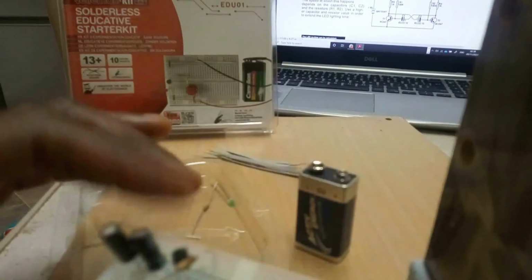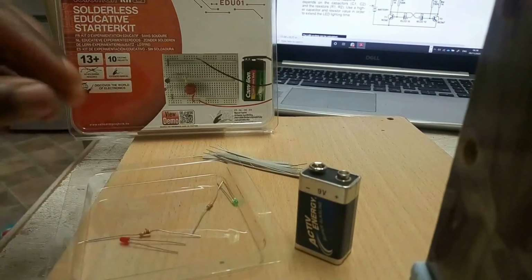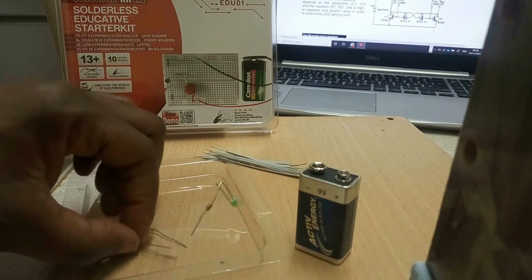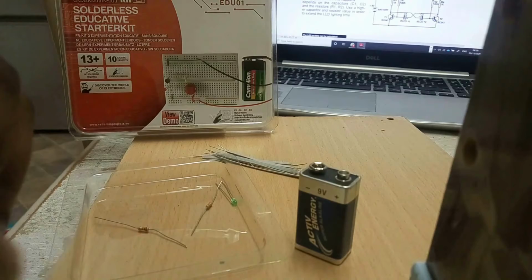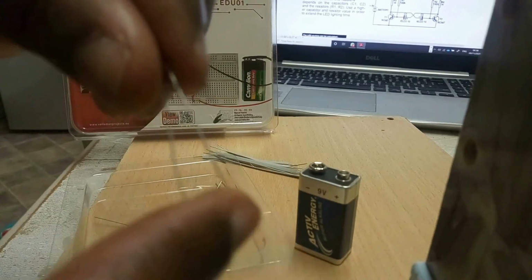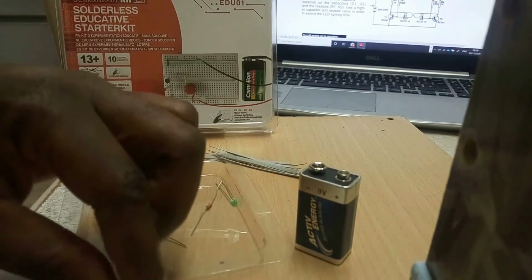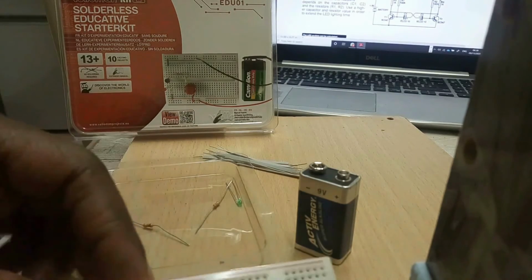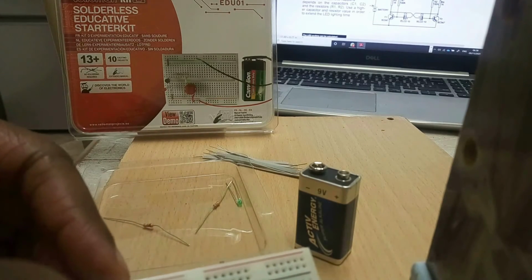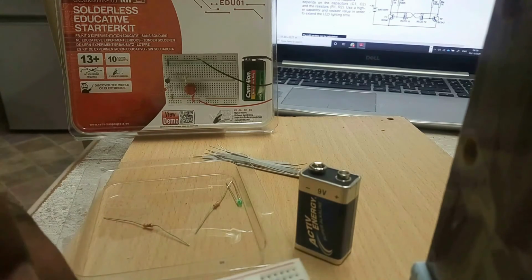The next thing, you connect your LEDs. The LED comes from the positive side, so that's the long leg of the LED. So I put that to the positive side. That's the positive side for me.